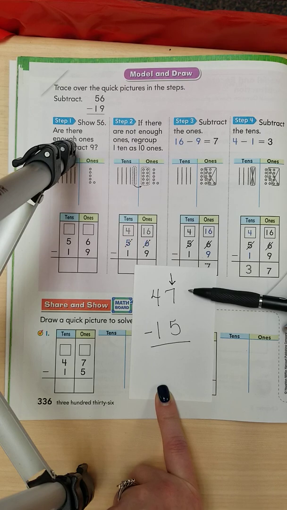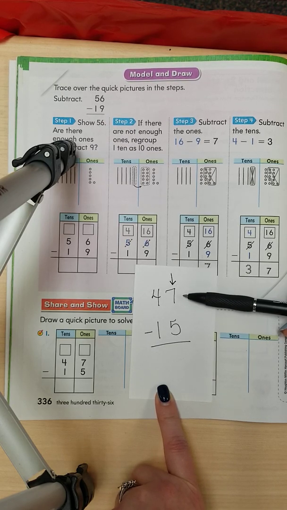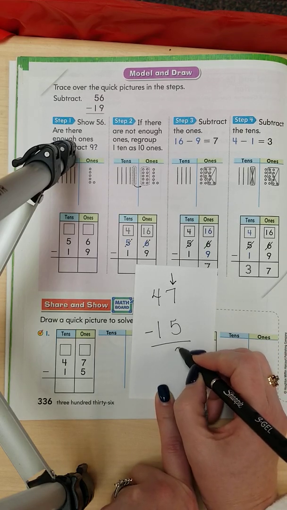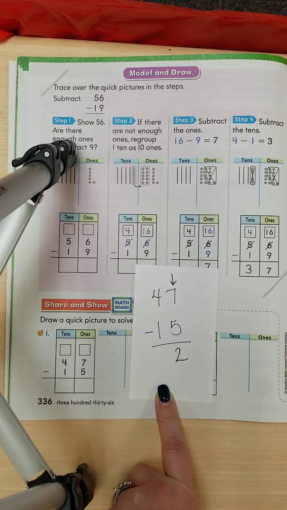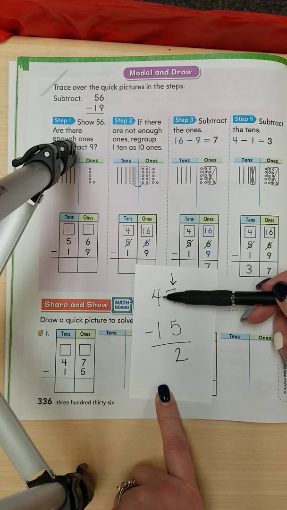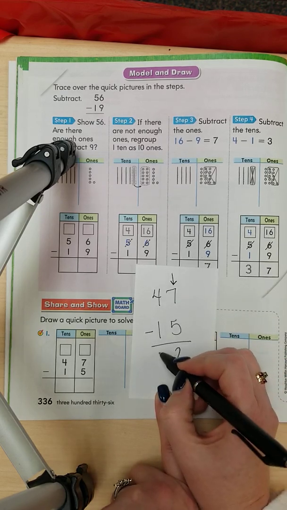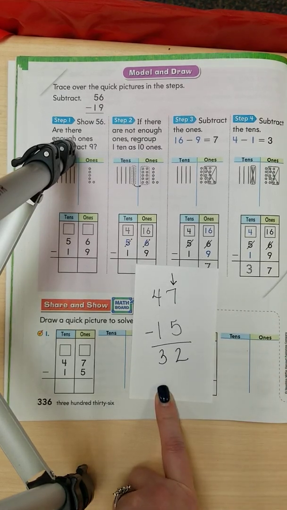More on top, no need to stop. That means I can subtract. So 7 minus 5, that's a reflex fact that I know, and I know that that is 2. Now I go to my tens. 4 minus 1, again, one of my reflex facts, is 3. So my answer would be 32.